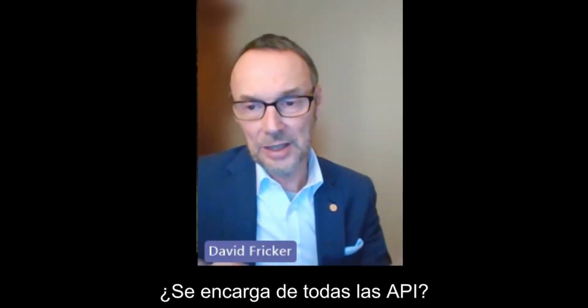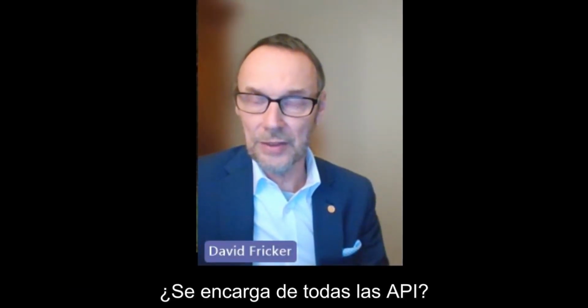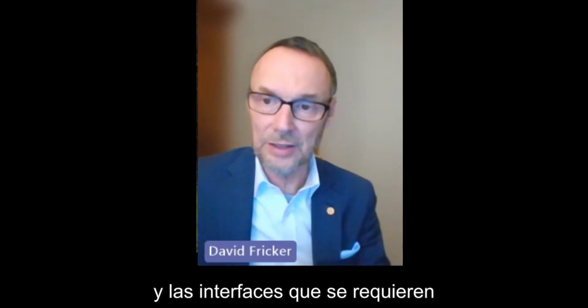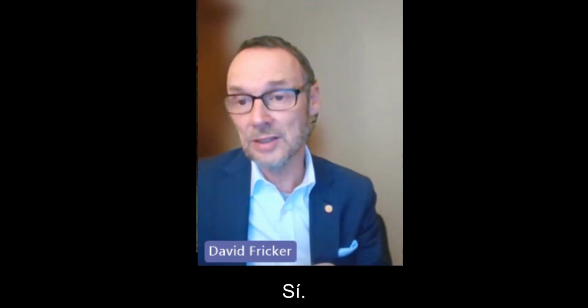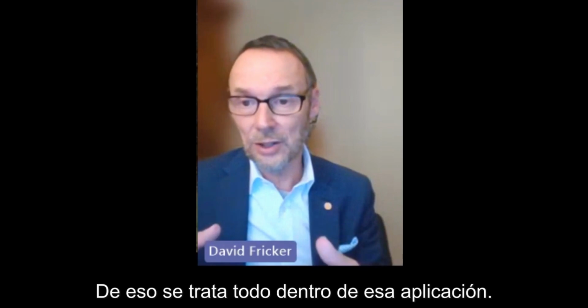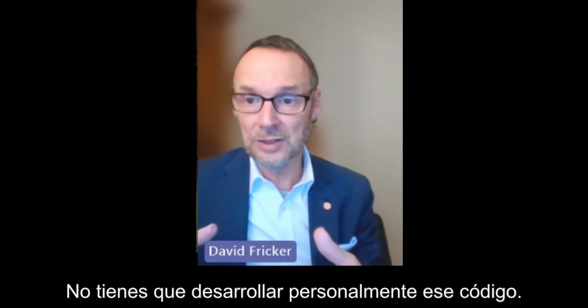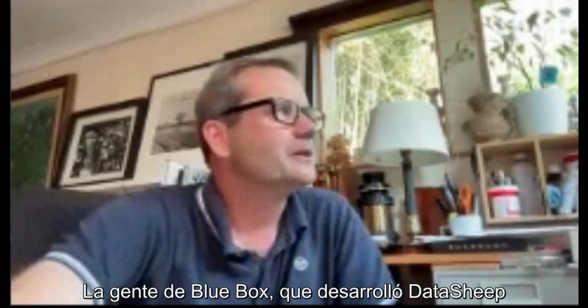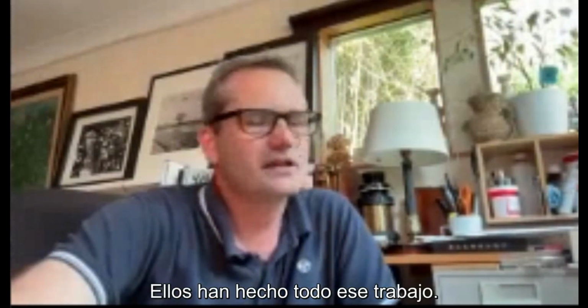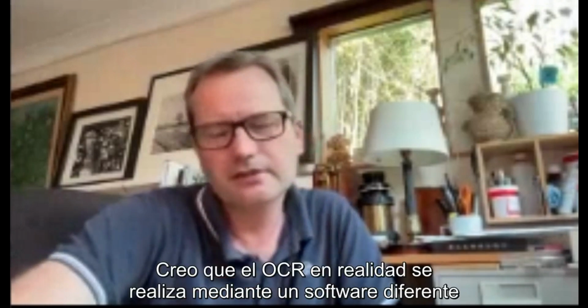This application, this DataSheep, it takes care of all the APIs and the interfaces that are required to reach into ChatGPT in this case. Yeah. So that's all taken care of within that application. Is it? You didn't have to personally develop that code yourself. That's within DataSheep. Yeah. So the BlueBox people who have built DataSheep, they've done all of that work. So that's what they've really developed.